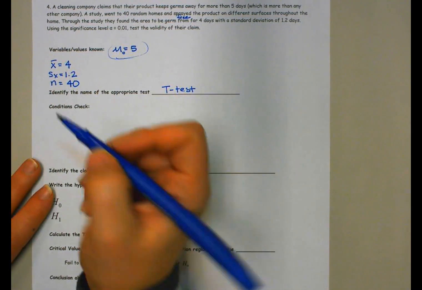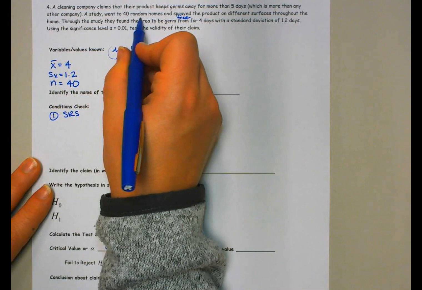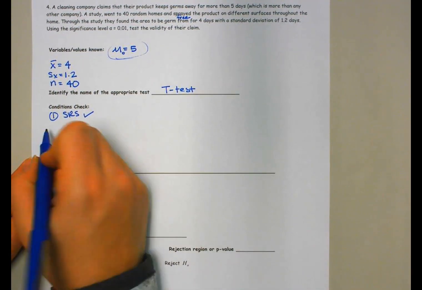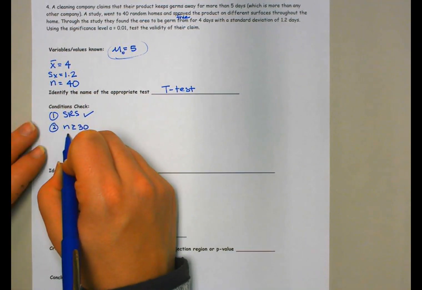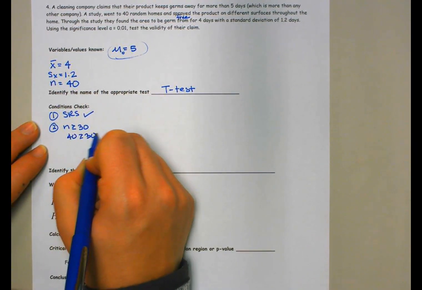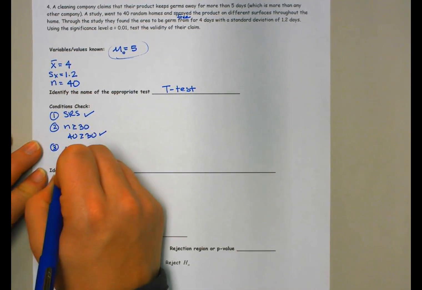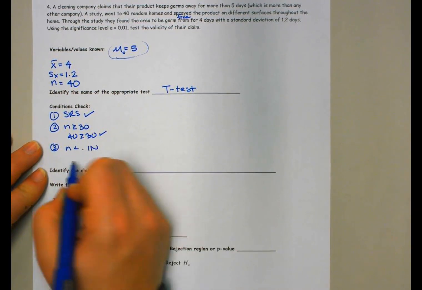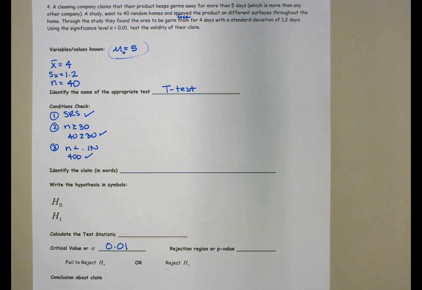So if I check my conditions, that I have a simple random sample, right, we went to 40 random homes. We need our N value to be greater than or equal to 30. We have 40, so that's a good sign. And then we want to make sure that our N value is not too big. It is reasonable to say that there is more than 400 homes that could be considered for this study.